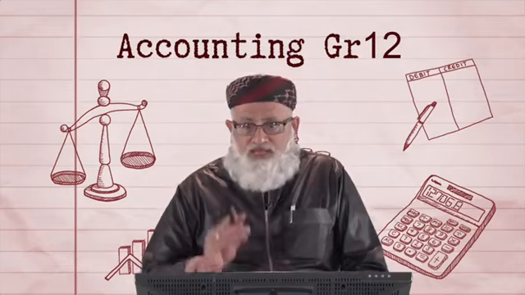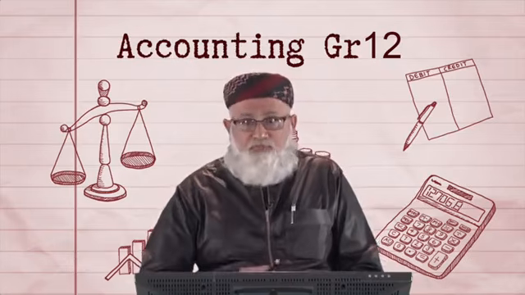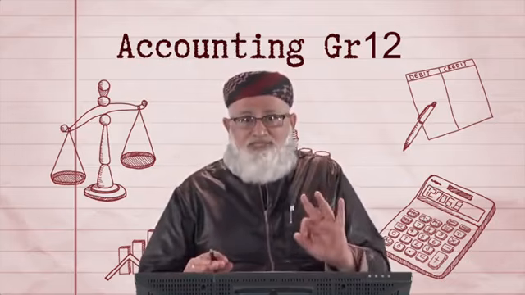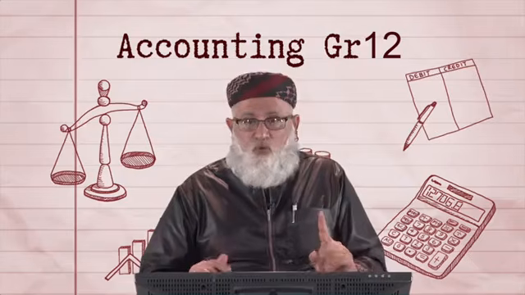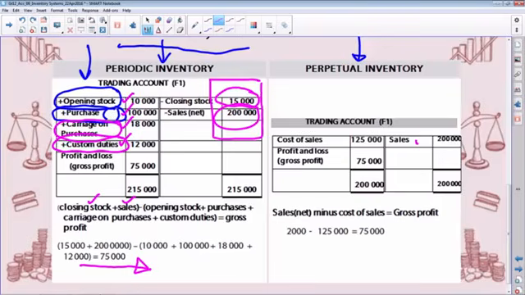Okay, then, if you look at the trading account using the perpetual inventory method, simple. 3 items make up the trading account. What are they? Your sales, your cost of sales, and the difference between your sales and your cost of sales would give you your gross profit of 75,000 rand. Watch that whether you are using the perpetual or the periodic, you need to come to the same answer if you are working with the same figures.